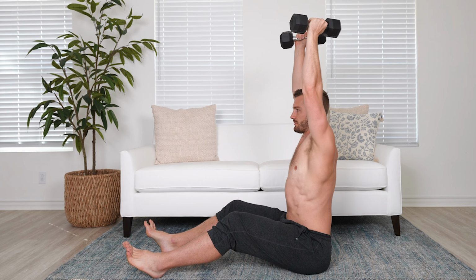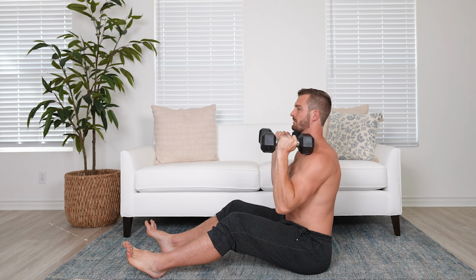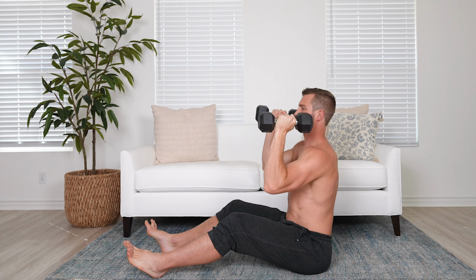I don't know why we give things fancy names that people don't understand. It's a seated shoulder press. To sit on the ground, this helps keep that low back locked or more in a neutral position. So even if you wanted to, you can't really extend. Or you fall backwards. Or you just fall backwards.